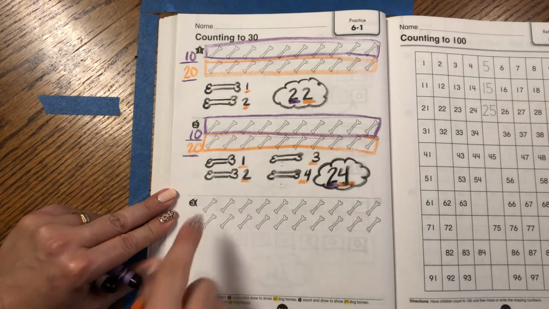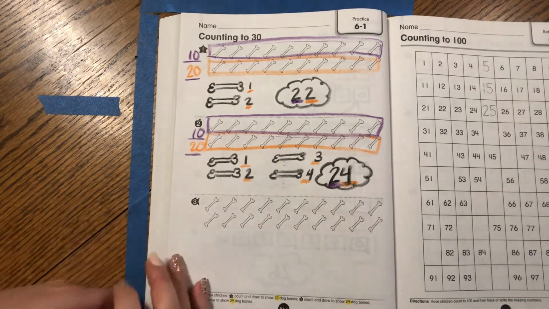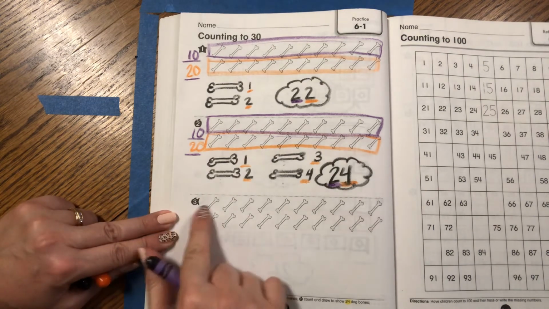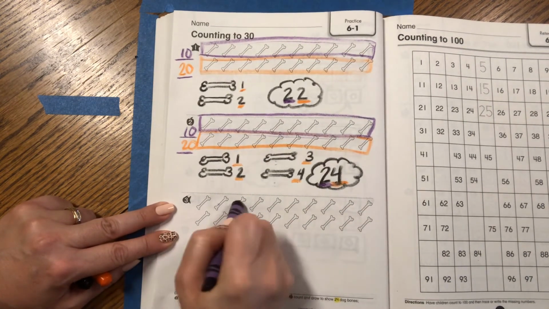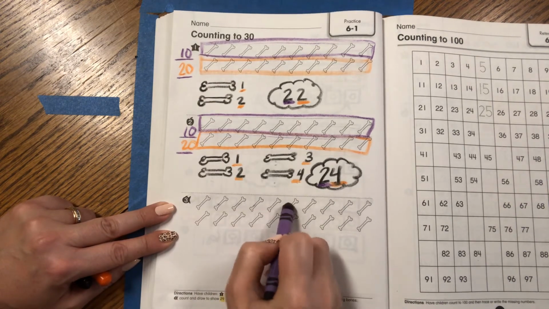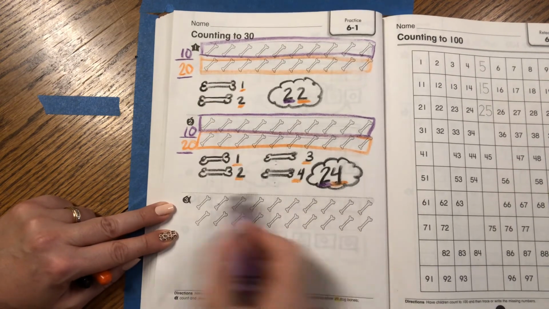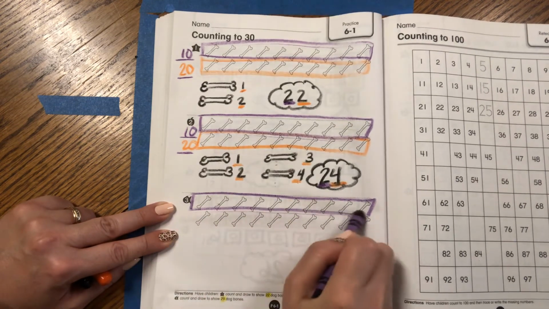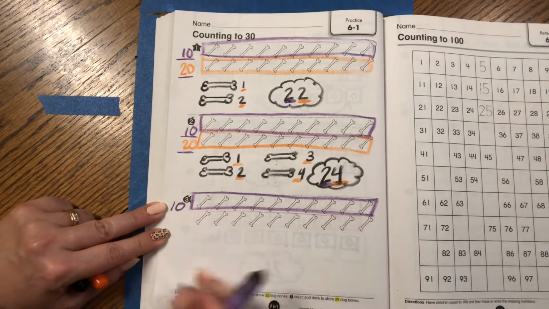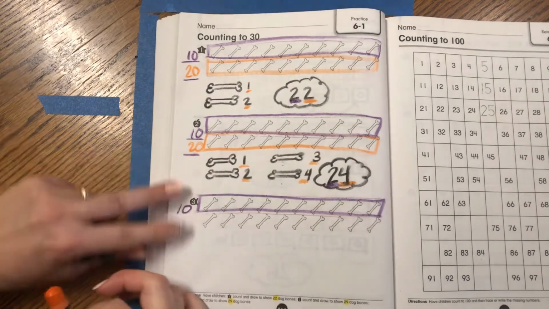Let's see if we can do number 3 and really understand what we're doing. So the top row has 10. I know it has 10. 1, 2, 3, 4, 5, 6, 7, 8, 9, 10. Box the top row of 10. We group them together. 10. Label it. Now, box the bottom row.